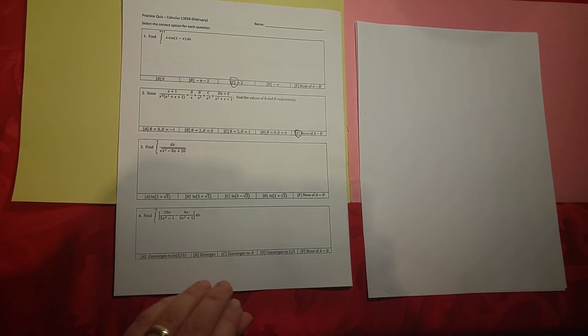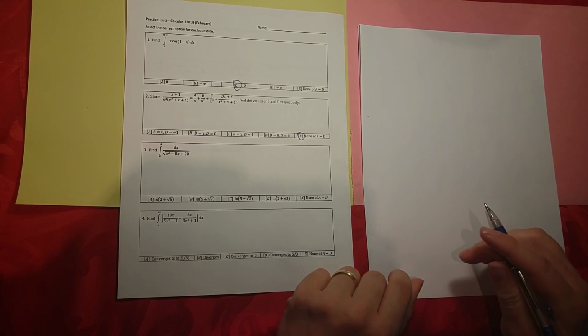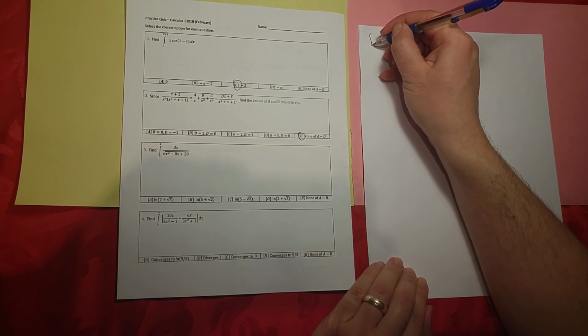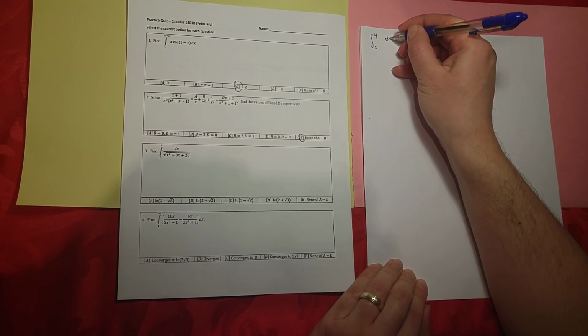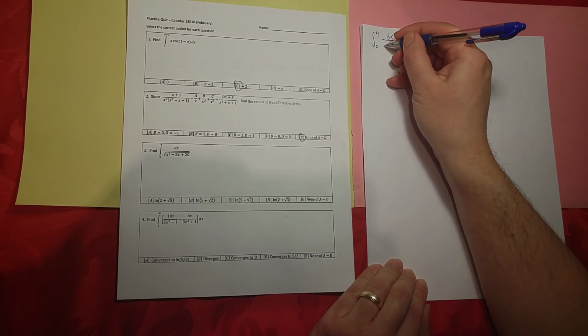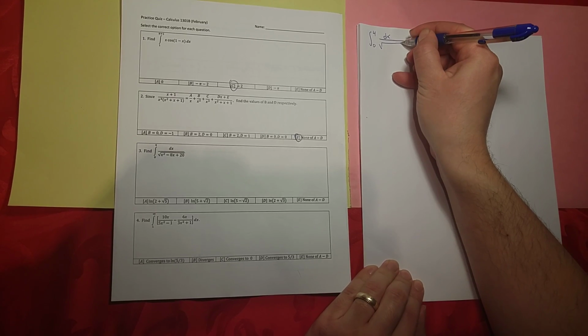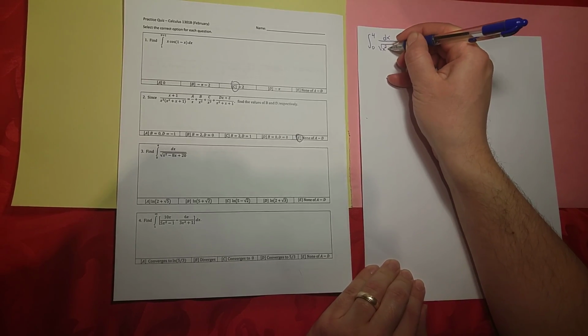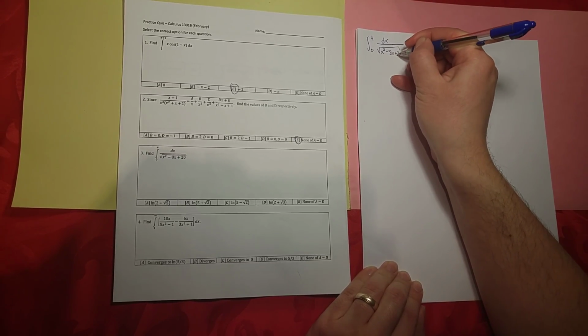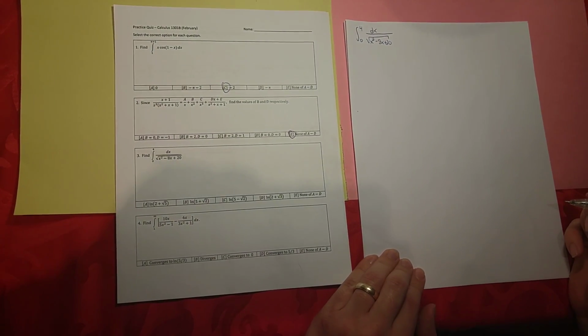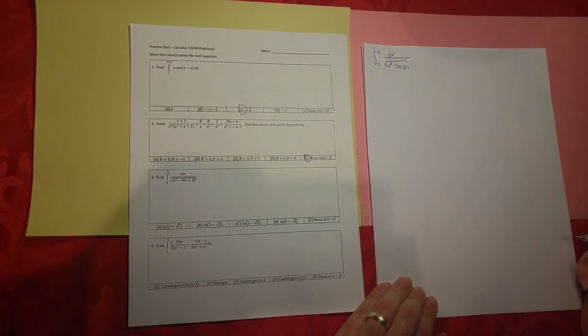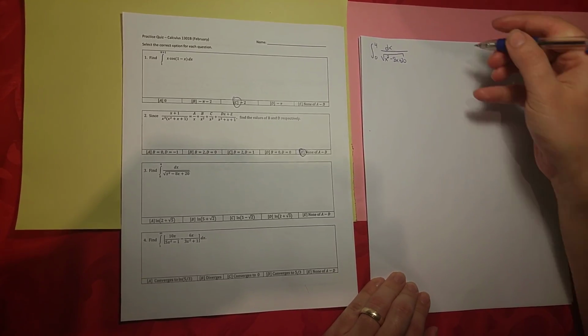Okay, next. Third question. Integral from 0 to 4 of dx over square root of x squared minus 8x plus 20. Okay, this one is an inverse trig substitution, but first you have to complete the square.